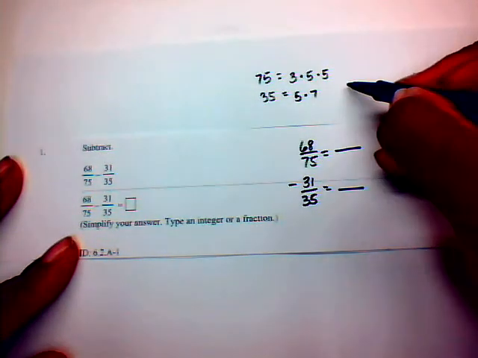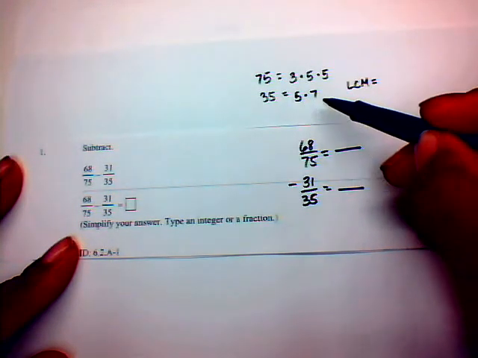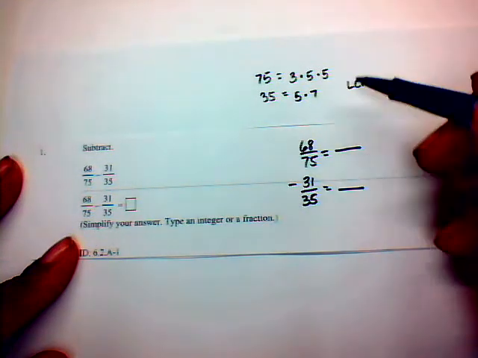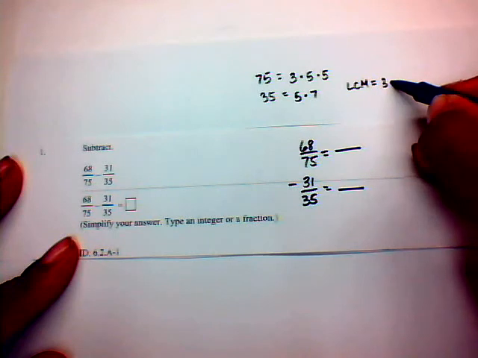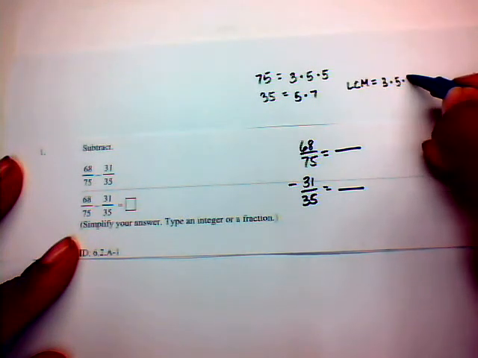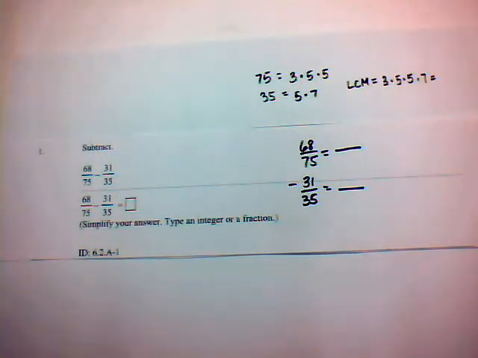And then if you recall, for the least common multiple, we take each individual factor and use it the greatest number of times that it occurs in any one factorization. So for the 3, it occurs once. The 5 occurs twice in a single factorization, so we'll use that twice. And then the 7 is used once.